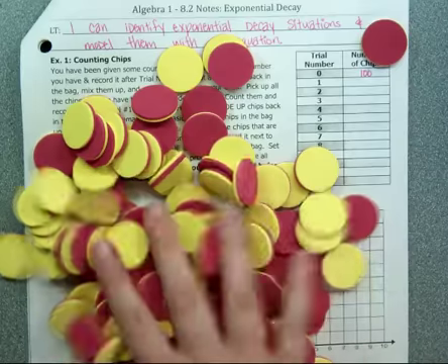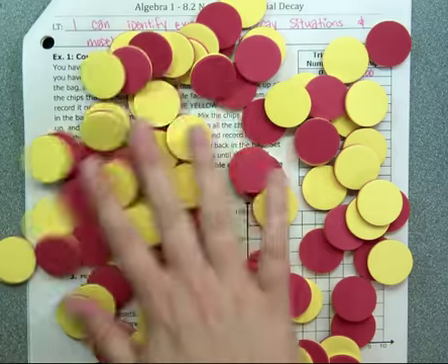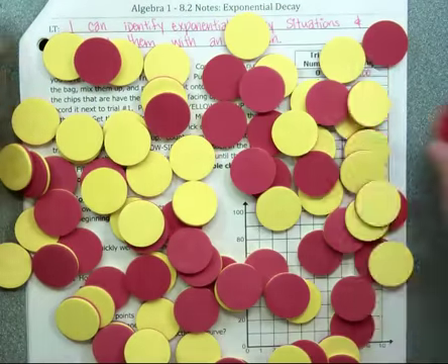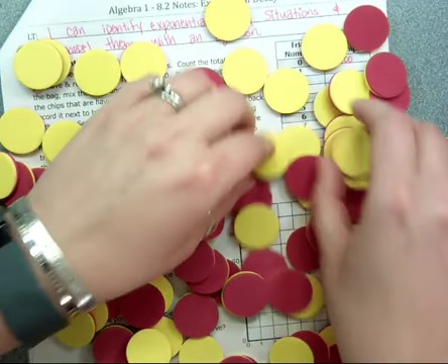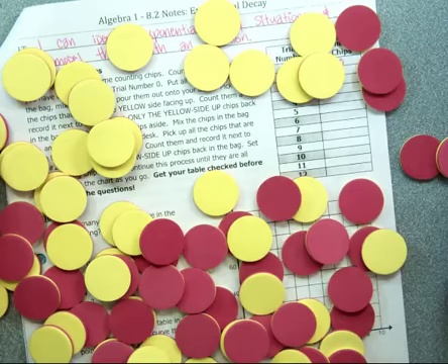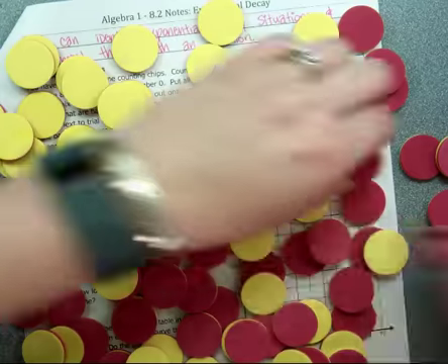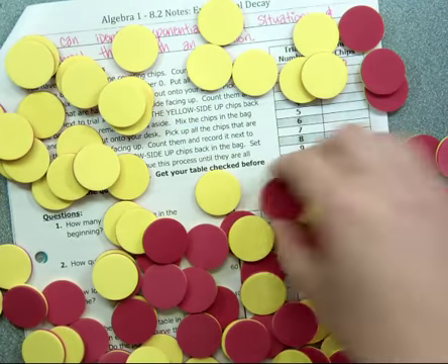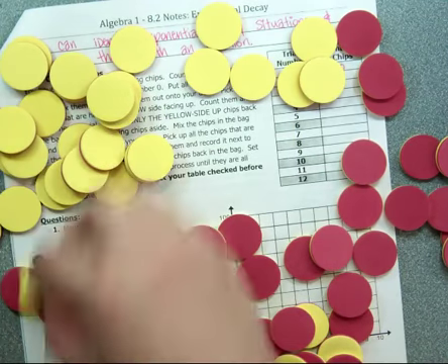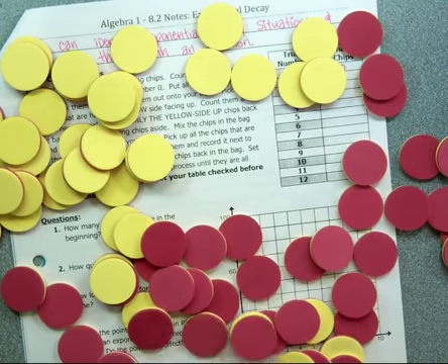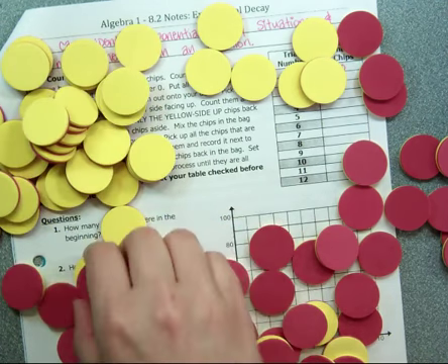Okay, spread them out. And we want to know how many of them are yellow side up. So I'm going to go through and I'm going to sort them. All the reds on one side, all the yellows on the other. Whichever side is face up. Oh, I flipped that one.